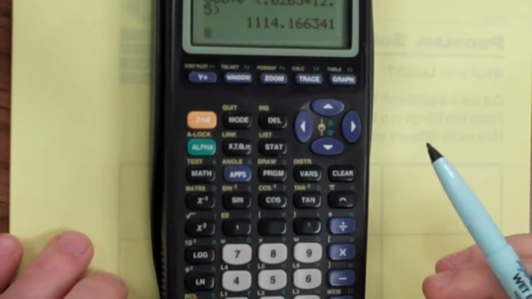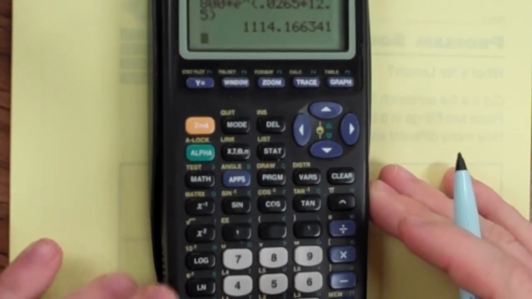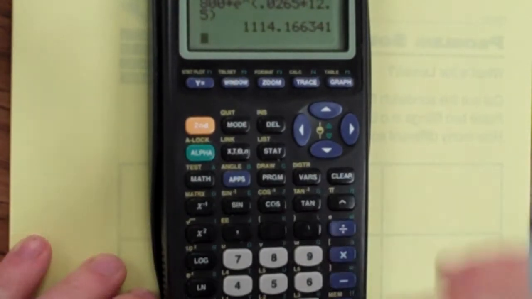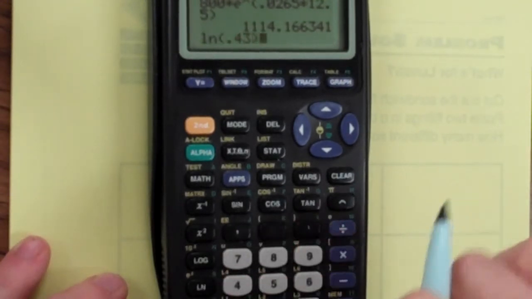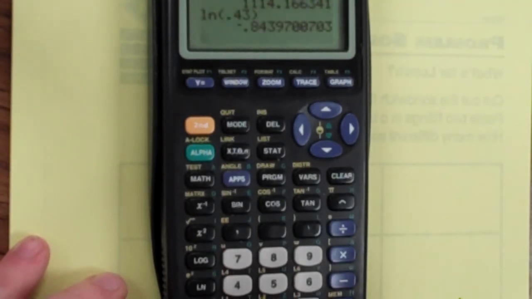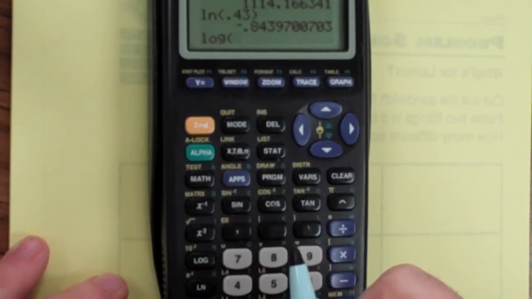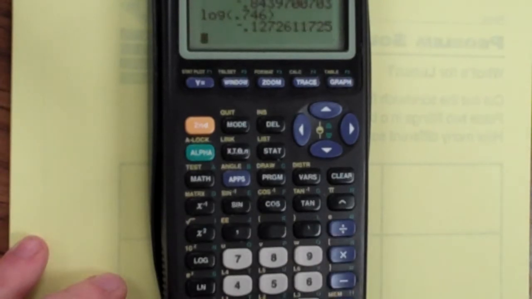So let's just do a couple examples here. 22, I'm not even going to write these on the paper. It's really just a looking up situation. So number 22 says the natural log of 0.43. That's exactly what it says in the book, the natural log of 0.43. I just enter that in, negative 0.8439, okay? The next one is log, so log base 10 this time. Log of 0.746. Negative 0.127. Okay, so that's it.